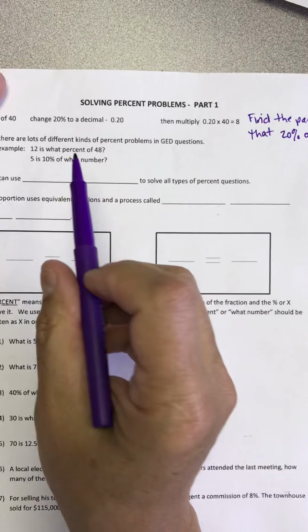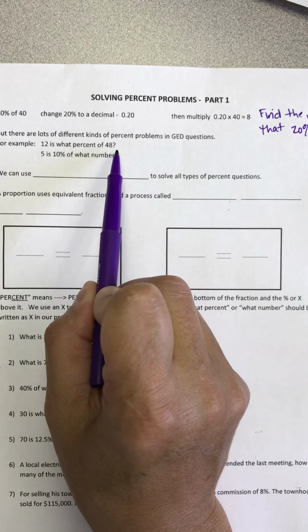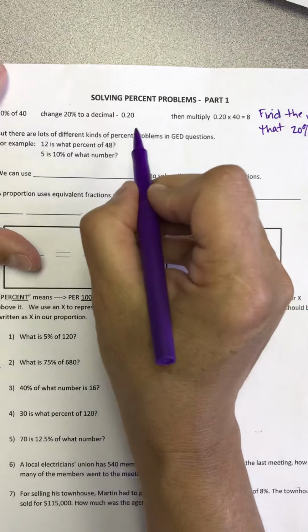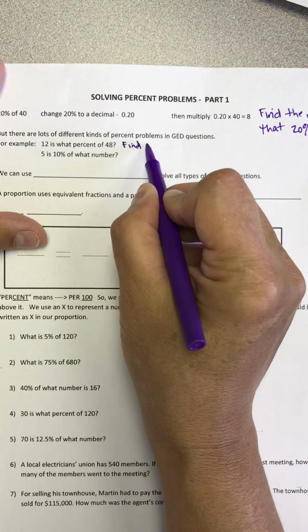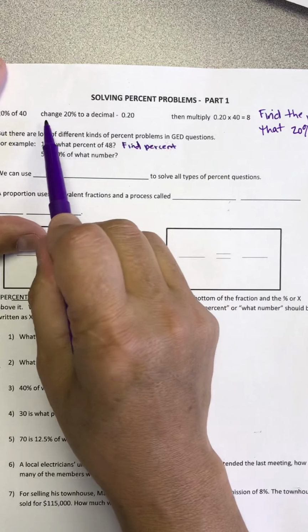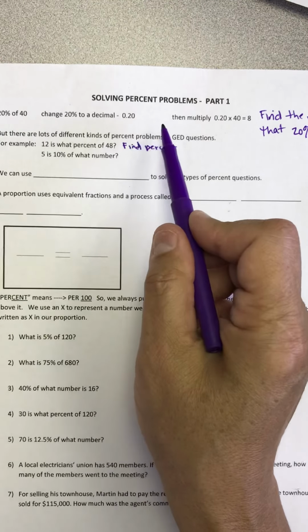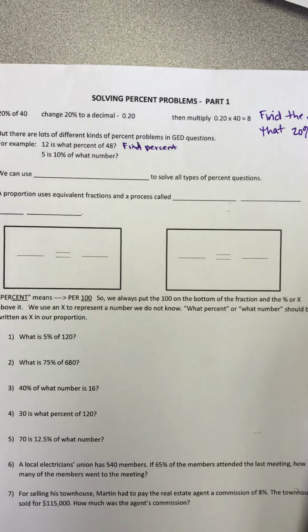Okay, but for this other problem here, it says 12 is what percent of 48? In that problem, we're trying to find the percent. So we don't have a percent to change to a decimal. So if we're trying to find the percent, this way of doing it, it doesn't work.